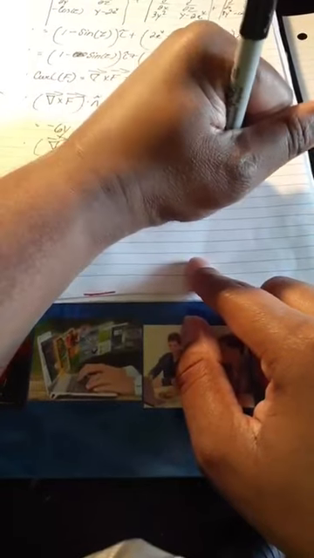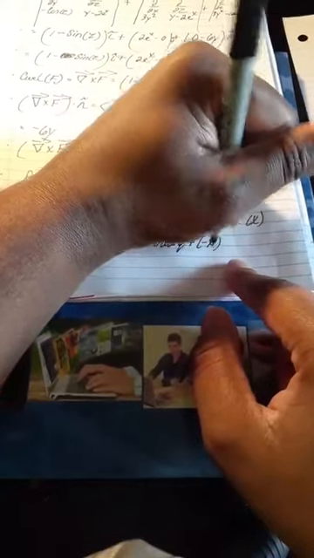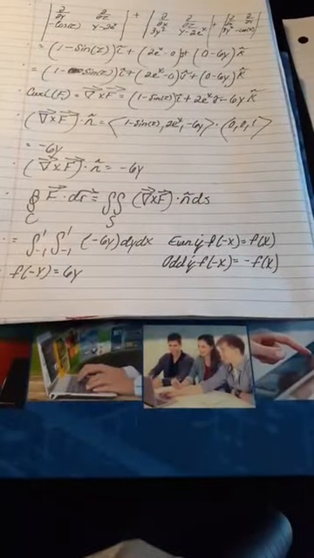Now, remember, a function is even if, hopefully you remember this, I should have probably done a video on this the other day. Sorry if I didn't. So remember, a function is even if I plug in a negative x, I get f of x. And it's odd if I do f of negative x, and I get negative f of x.